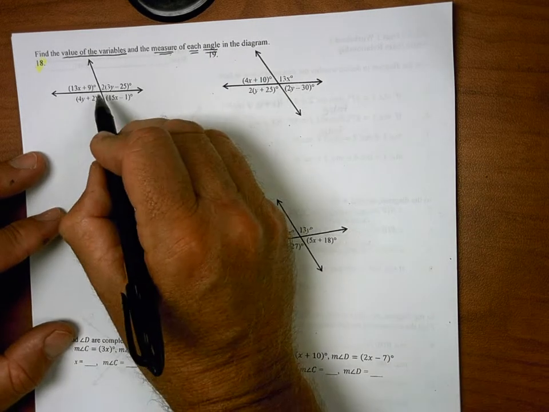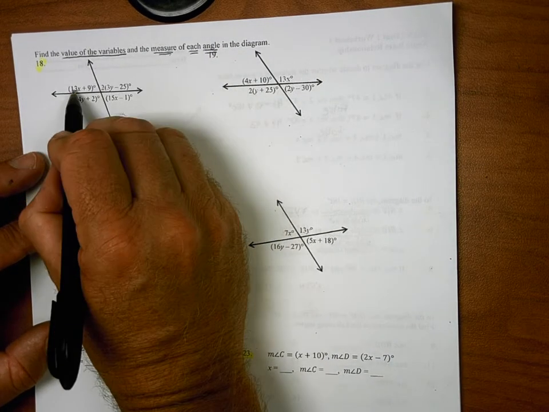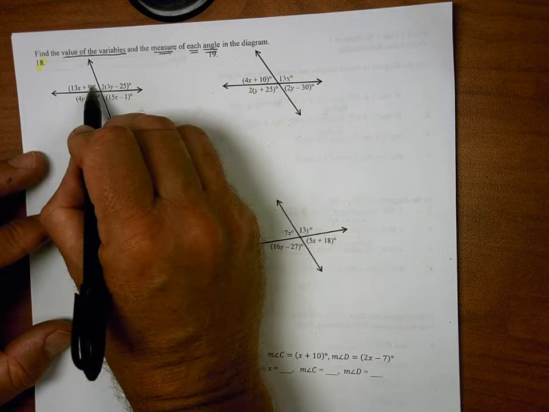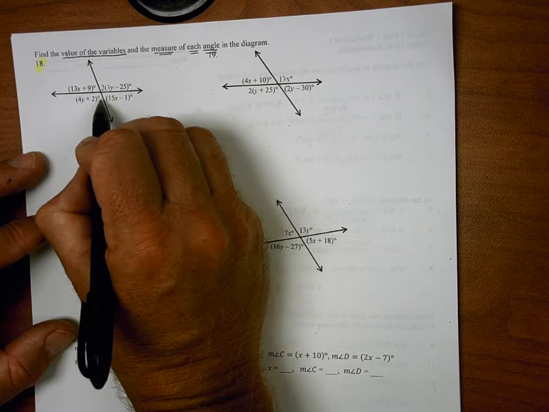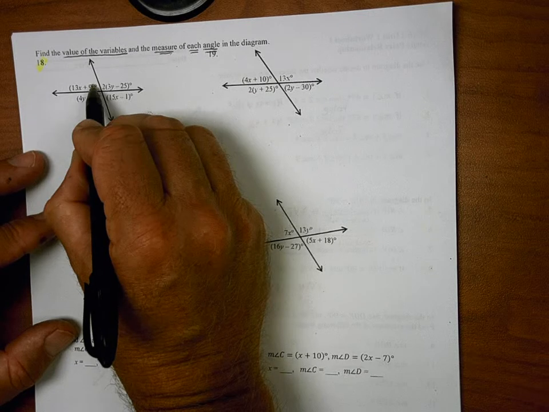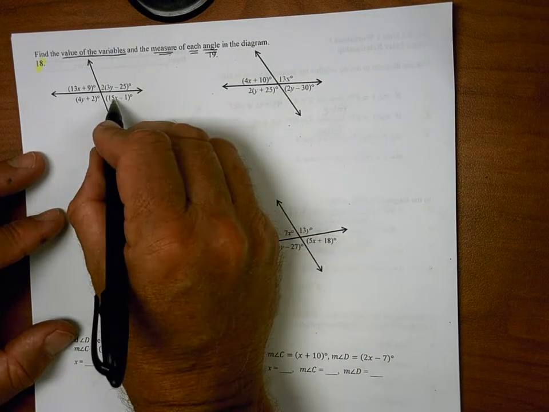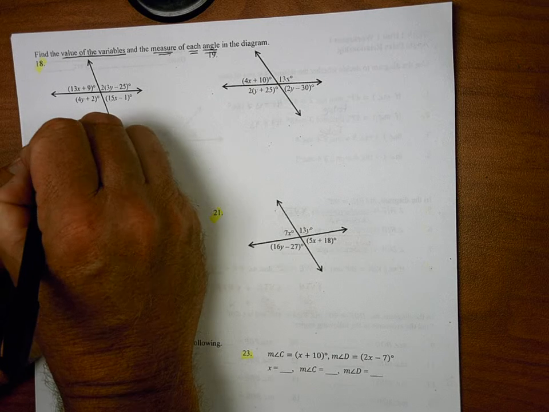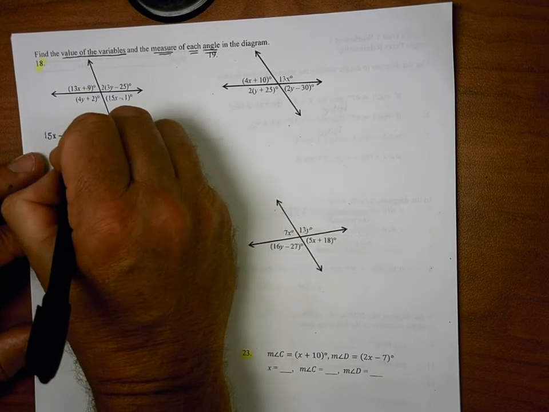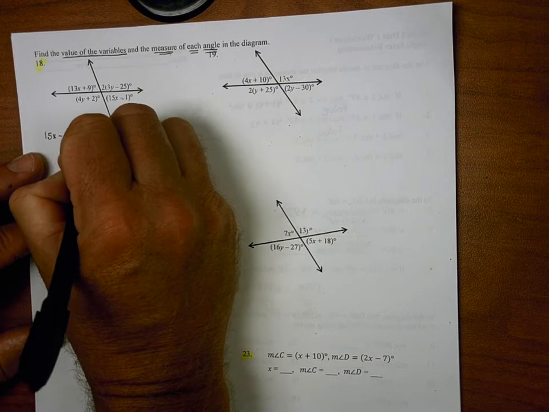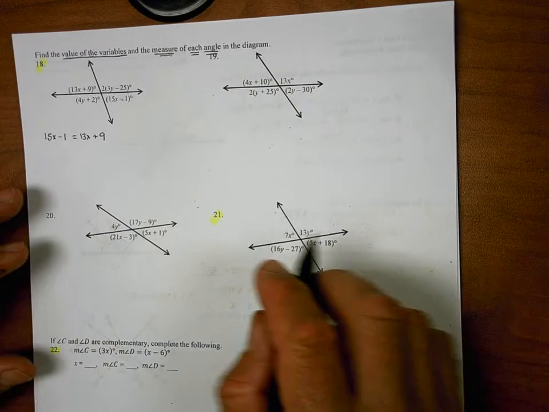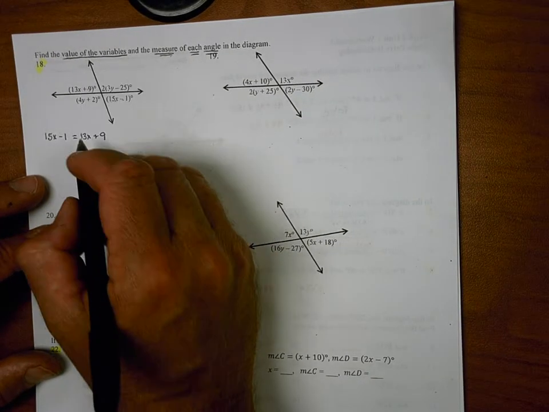Okay, so the first thing that I notice is that I've got this angle up here, the top left angle, denoted by 13x plus 9 degrees, and it is a vertical angle with the angle denoted with the 15x minus 1 degrees. Well, vertical angles are always equal, so I could use the equation 15x minus 1, which is that angle, is equal to 13x plus 9. And then we're just going to solve this equation in order to solve for our variable x.